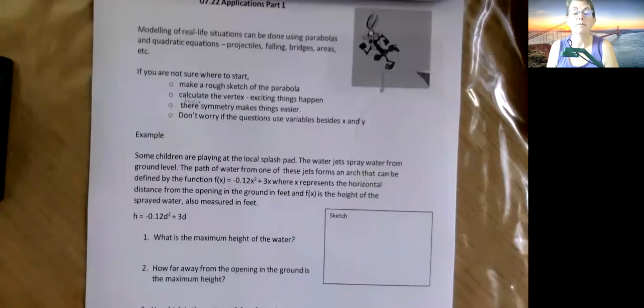So, some children are playing at a local splash pad. The water jets spray water from ground level. The path of the water from one of these jets forms an arch that can be defined by the function f of x is equal to negative 0.12 x squared plus 3x, where x represents the horizontal distance from the ground in feet, and f of x is the height of the spray, also measured in feet.